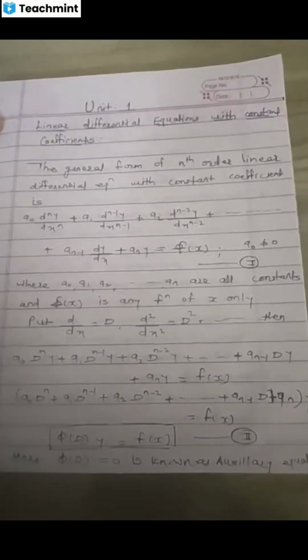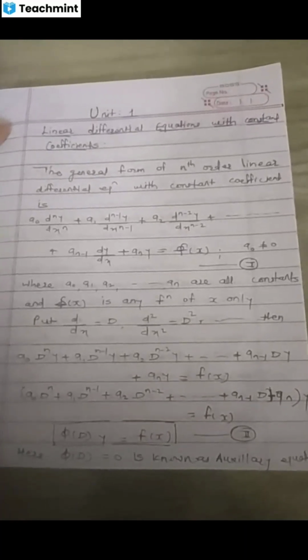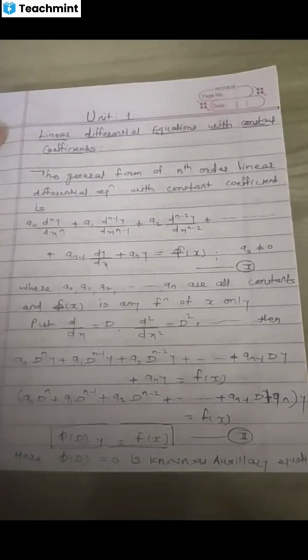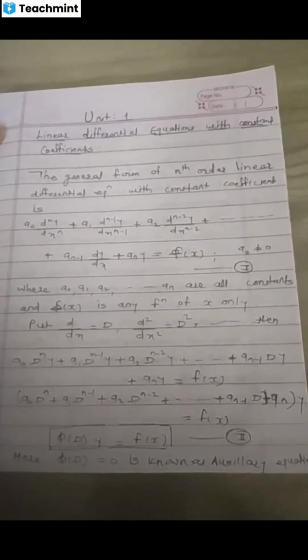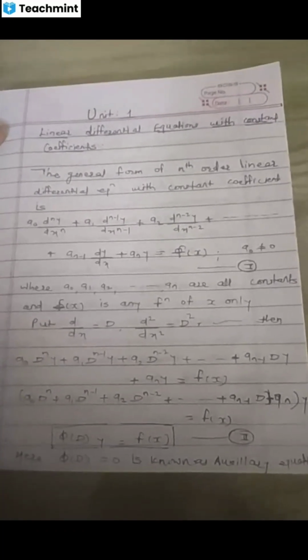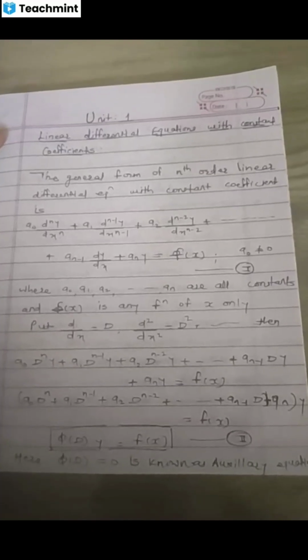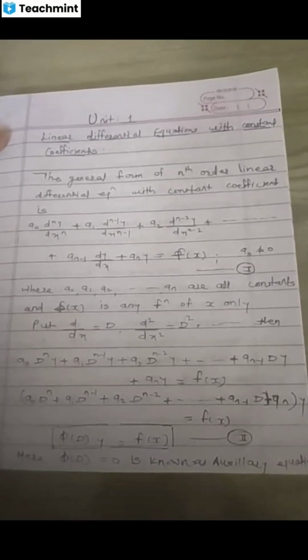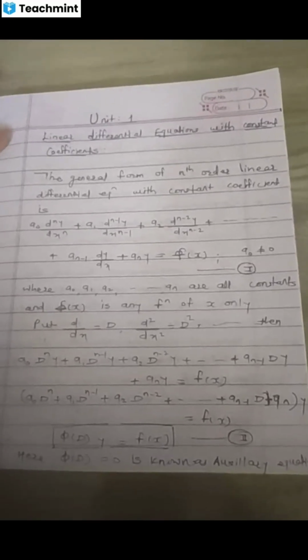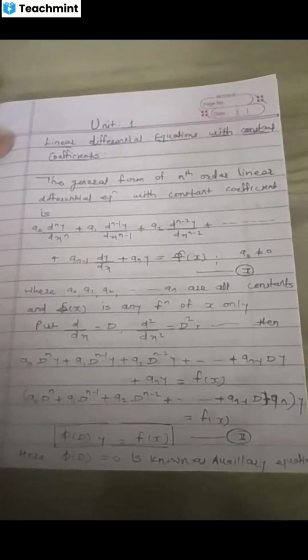The general form of nth order linear differential equation with constant coefficients is a naught times the nth derivative of y with respect to x, d^n y by dx^n, plus a1 d^(n-1) y by dx^(n-1), and so on up to an y, is equal to f of x, where a naught is not equal to 0, where a naught, a1, a2, a3 up to an are all constants and f of x is any function of x only.